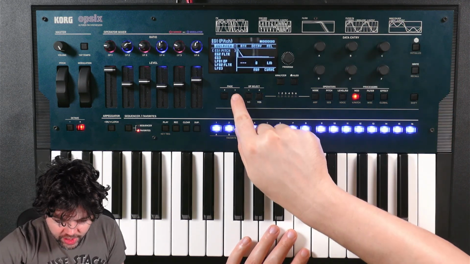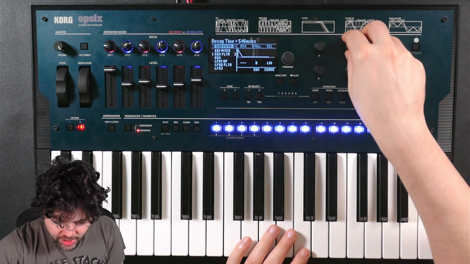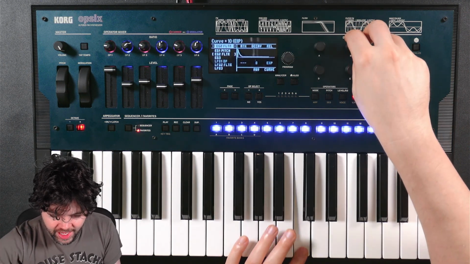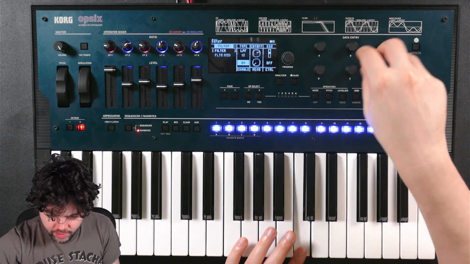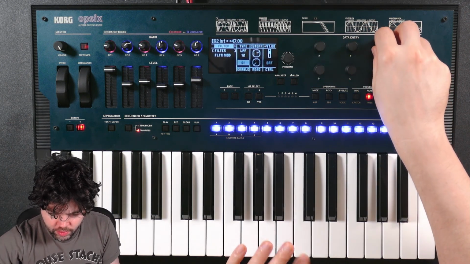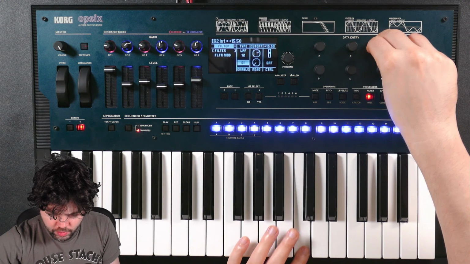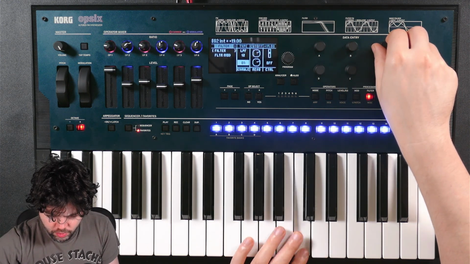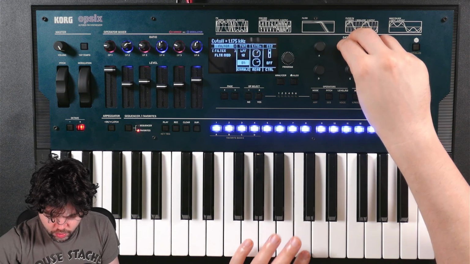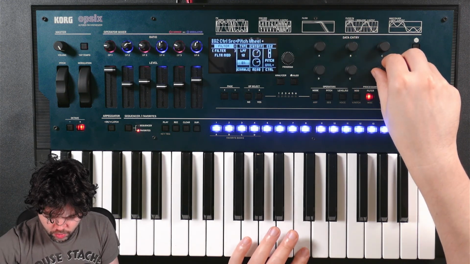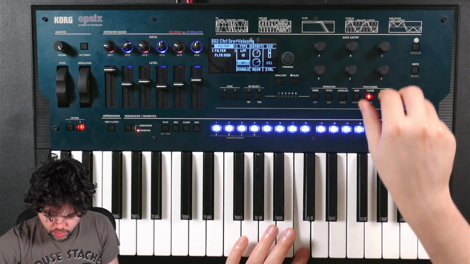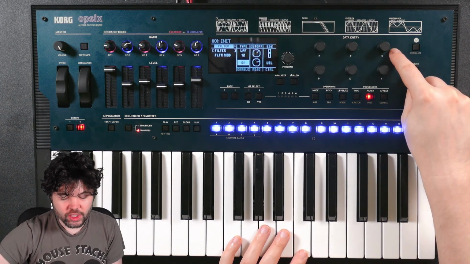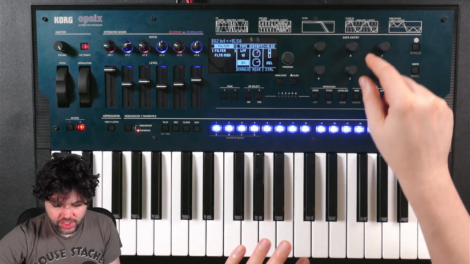I'm going to look at the filter envelope, and for now I'm going to make it short so it's very easy for me to hear what's happening. I'm having that envelope movement controlled by velocity.